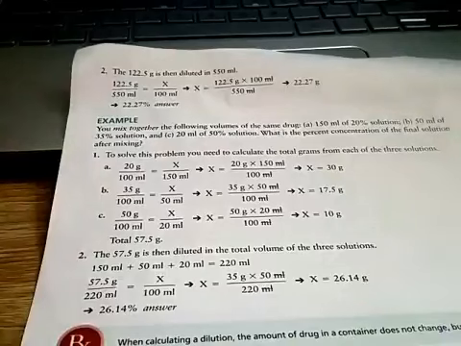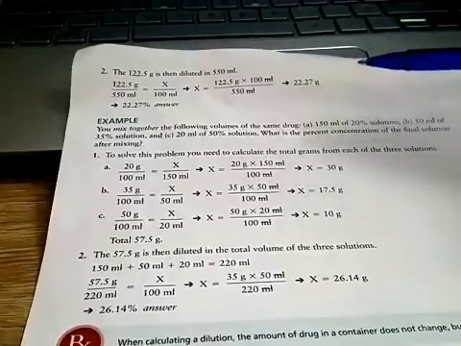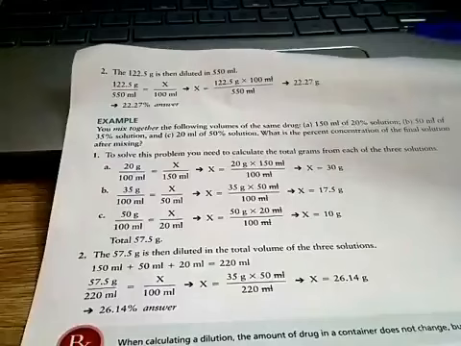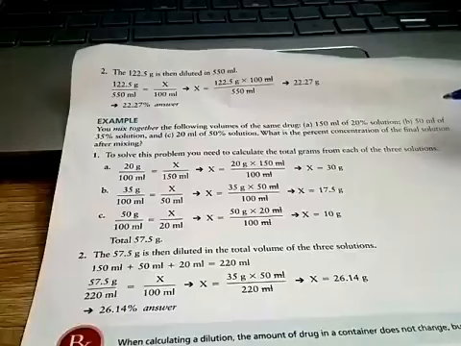Our third example says, you mix together the following volumes of the same drug. So you have basically 3 drugs, and you put them all together. You want to know what percent concentration the final solution is after you mix all of these together.